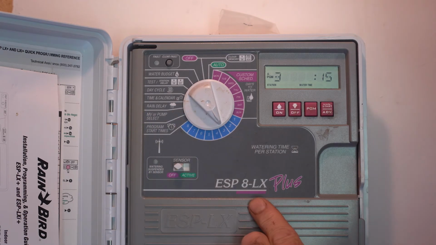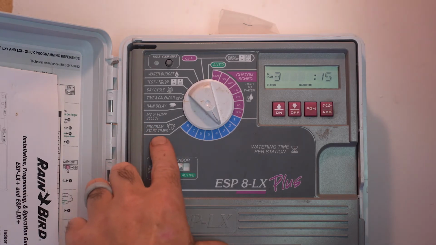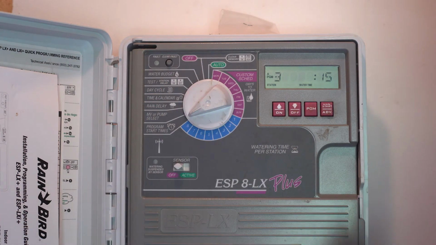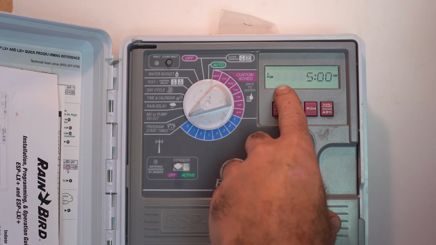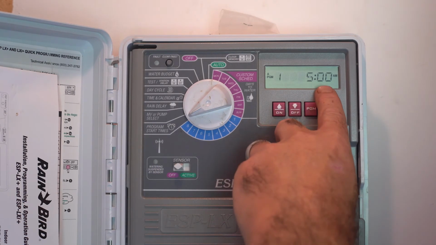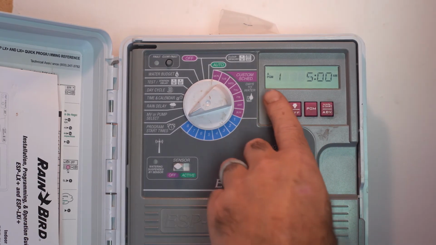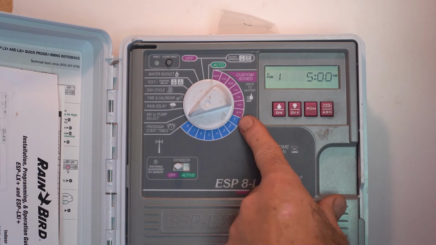So the next piece of the puzzle was our start times, right? In this controller, our start times are at the next position after our zone. So I'm switching over to program start times. Our first start time on this controller is set for 5 a.m. Now what this is saying is this is going to start once at 5 o'clock in the morning. Zone 1 will turn on and run for its allotted amount of time.